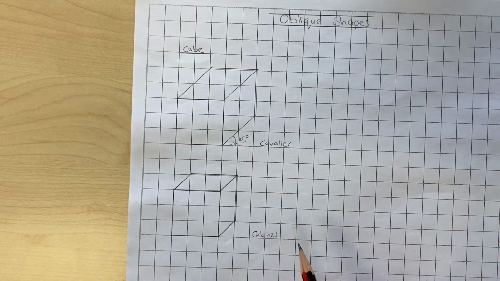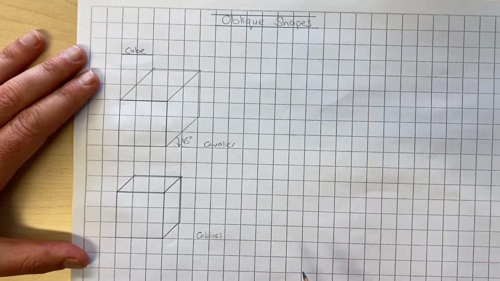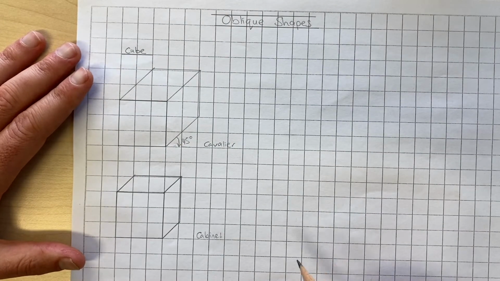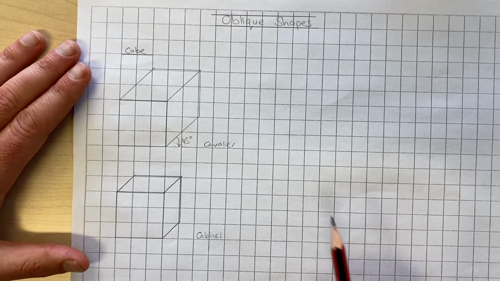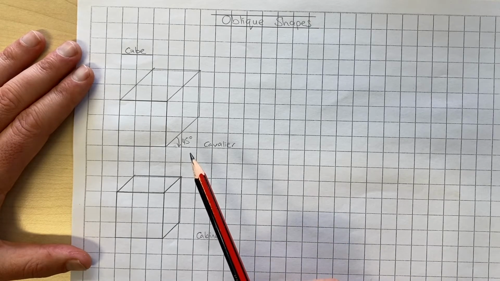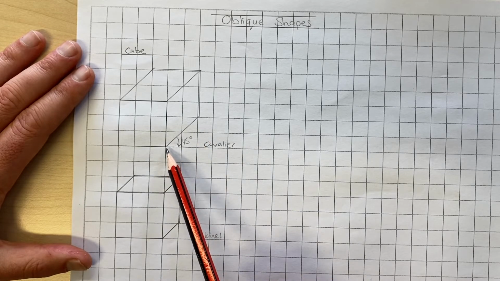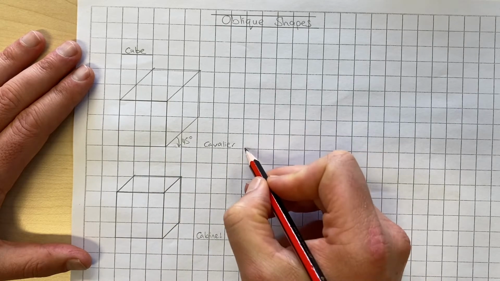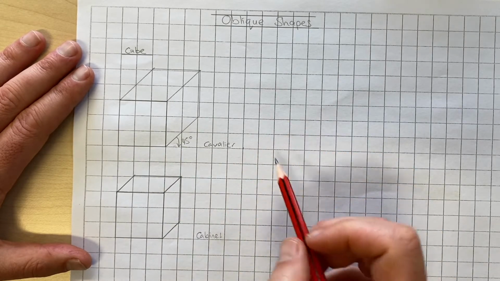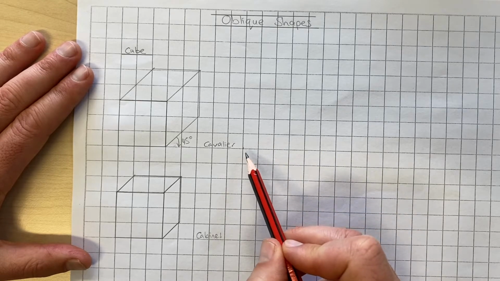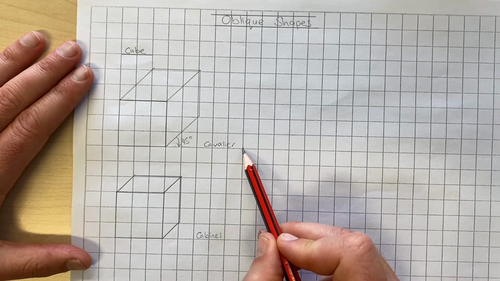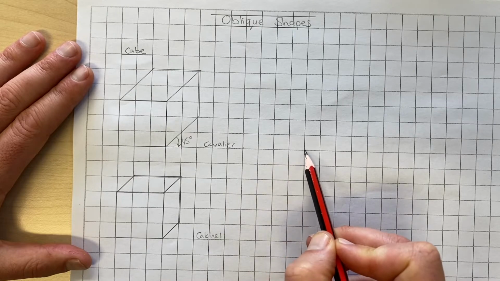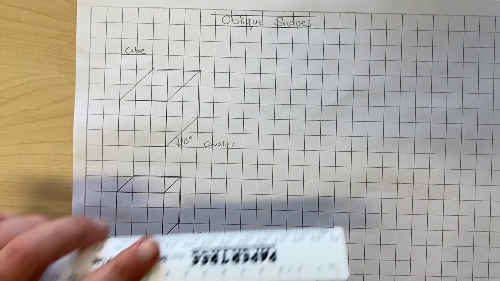Once you've done that, we're going to do a triangular prism. By the way, feel free to pause at any time if you need to spend a little bit of time getting your shapes right. And we're going to start the triangular prism 5 centimeters from the front corner of the cube here. So 1, 2, 3, 4, 5. Let's just mark that. The base of the triangular prism is going to be 4 centimeters. So it's going to be 1, 2, 3, 4. So let's just roll up that base.